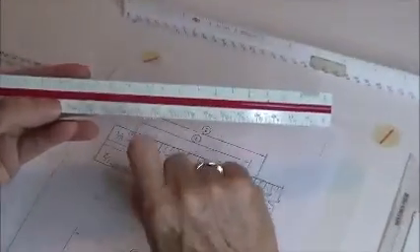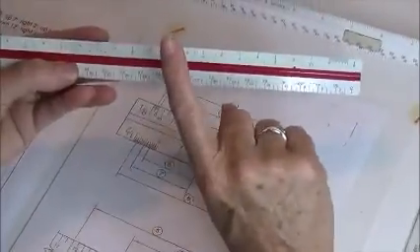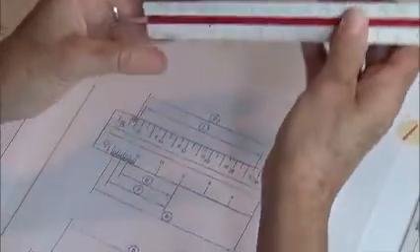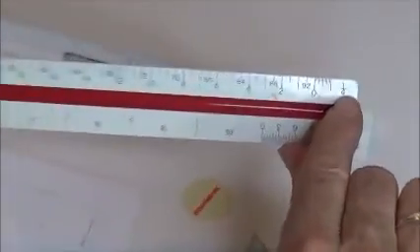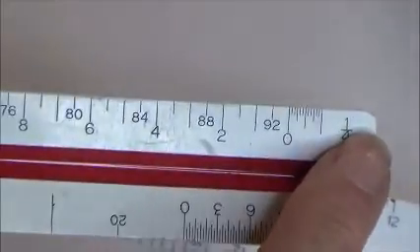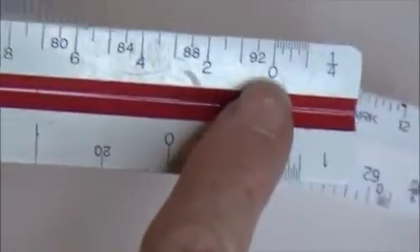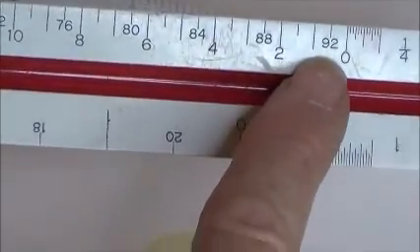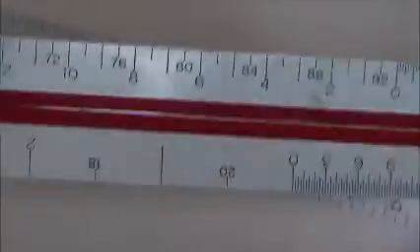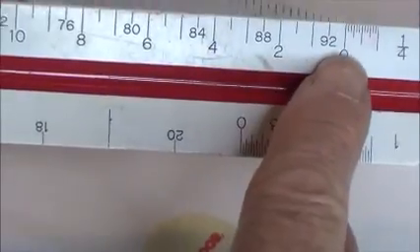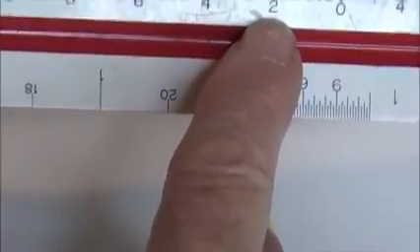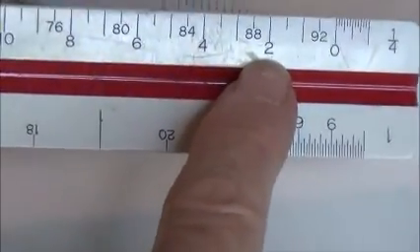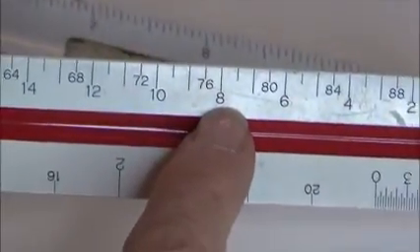Every increment equals a foot. So let's flip this back over. In our architectural scale, 1/4 of an inch. When you read it from right to left, that is 1/4 of an inch. For every little 1/4 of an inch, it equals a foot. So this distance to here equals 2 feet. If I needed 8 feet, I would go all the way to 8 feet.